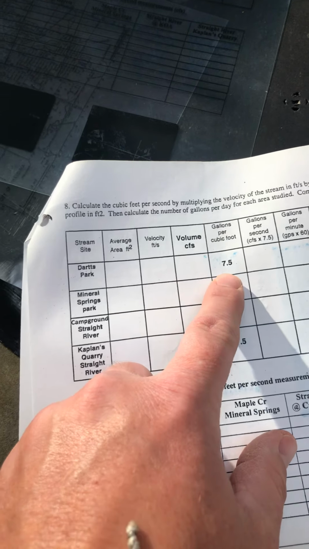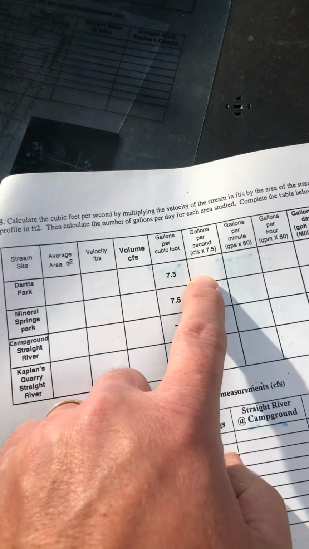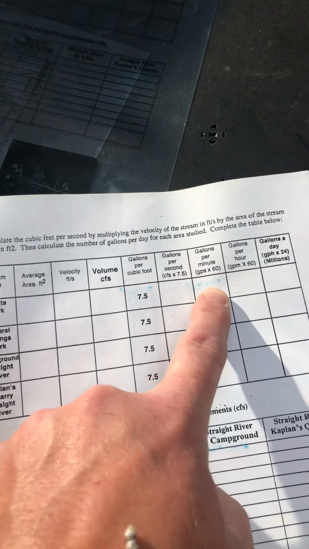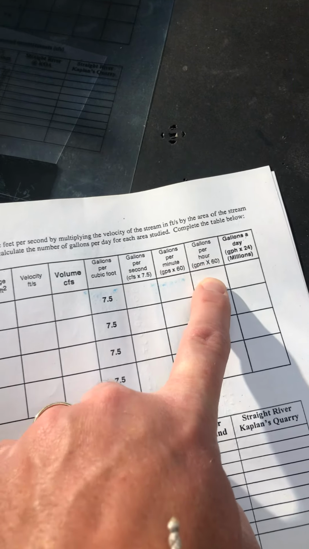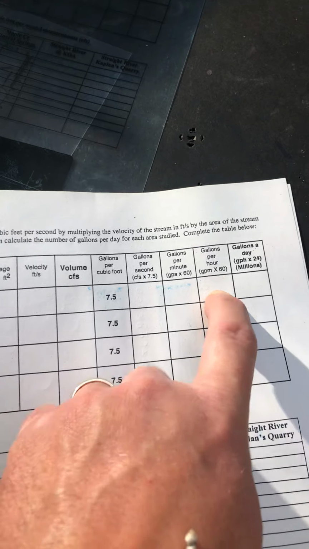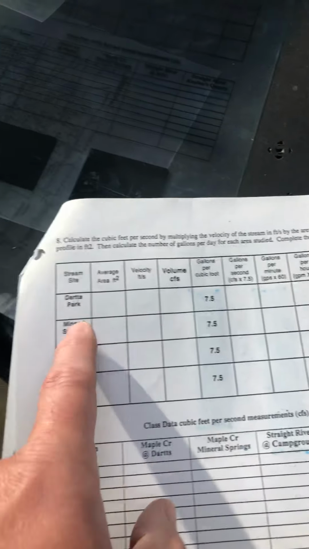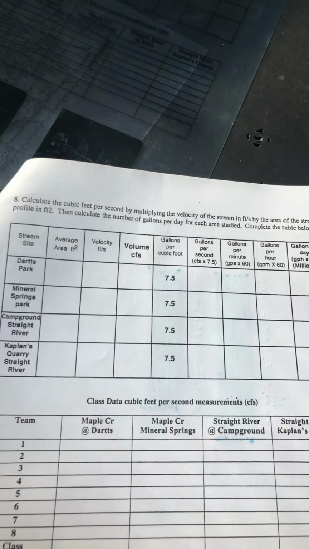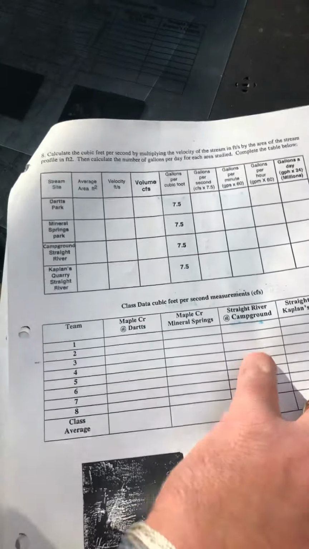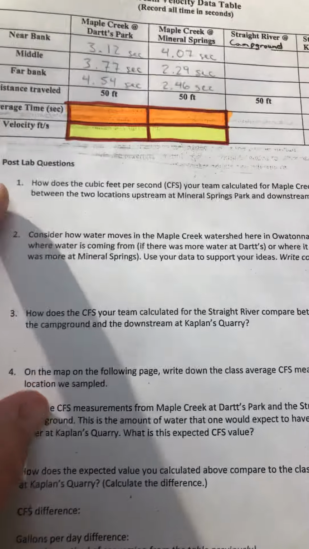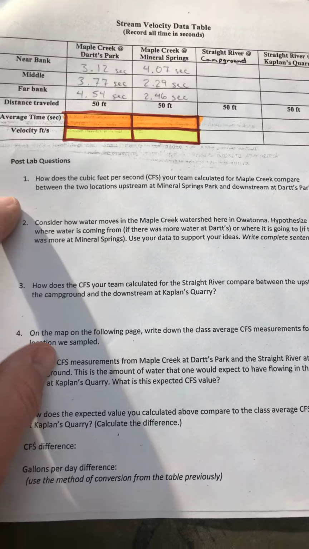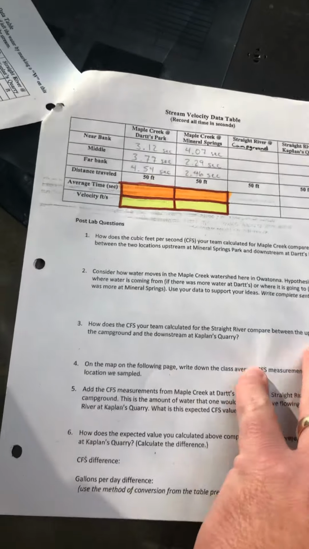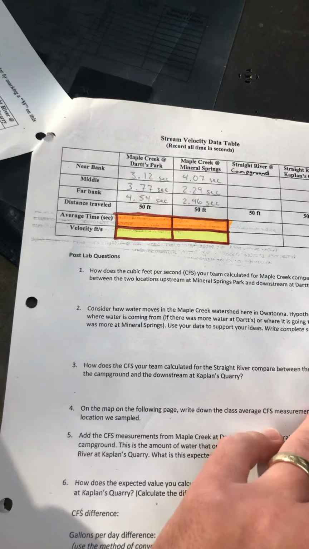Then multiply by 7.5 to get your gallons per second, times 60 to get gallons per minute, times 60 to get gallons per hour, times 24 to get gallons a day. You should come up with data for Darts Park and Mineral Springs, Maple Creek, because that's the data that we collected. Then try to answer as many questions here as you can, but I think a lot of these are going to require all of the locations, so we'll see what we can get done.